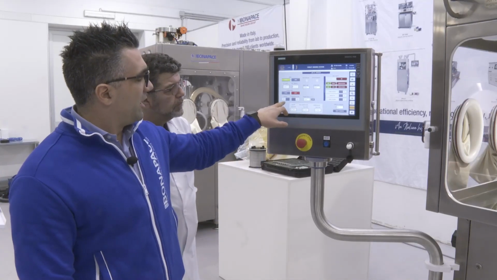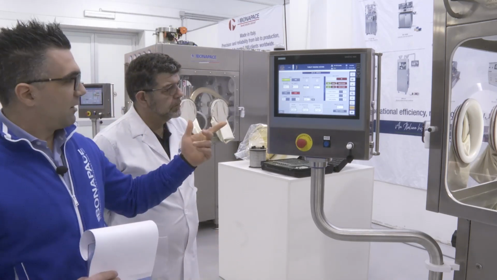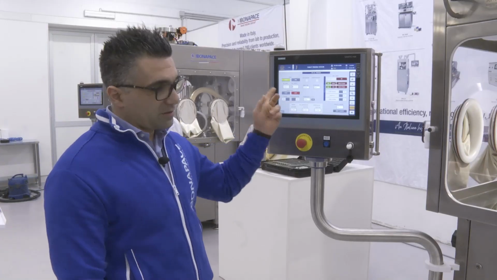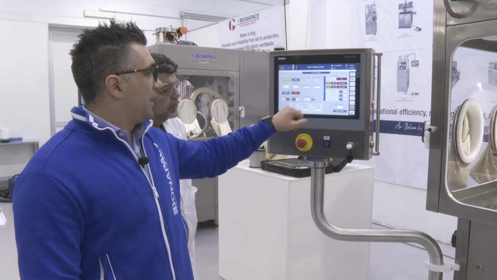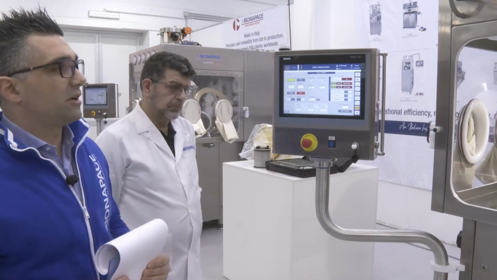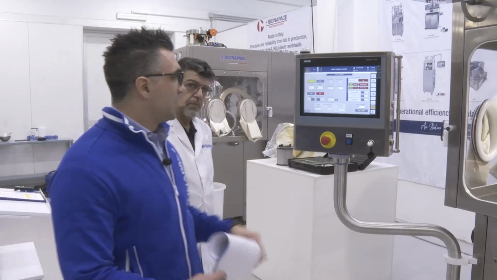And the operator can enable or disable the feeder, set the direction of the feeder, and the speed of the feeder. The maximum speed of the feeder in that case is 35 RPM.